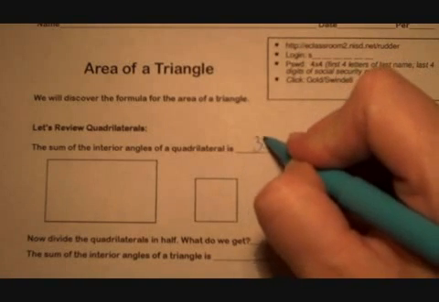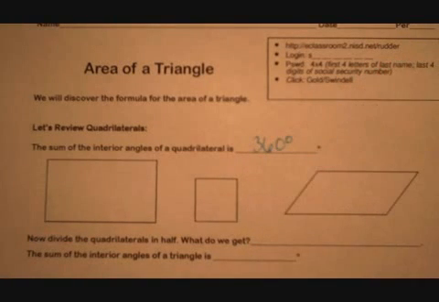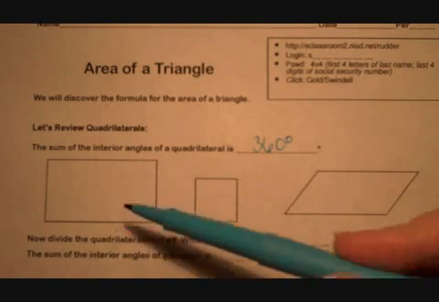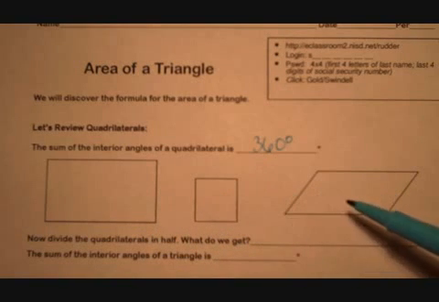Today we will discover the formula of the area of a triangle. So we need to review quadrilaterals before we begin. The sum of the interior angles of a quadrilateral is 360 degrees. So here we have three different quadrilaterals. They all have four straight, congruent sides: a rectangle, a square, and a parallelogram.